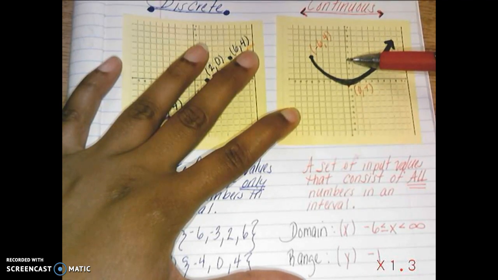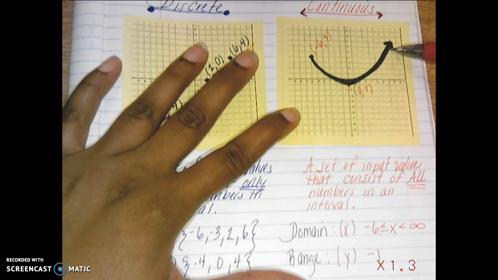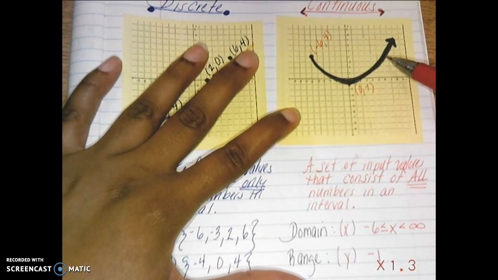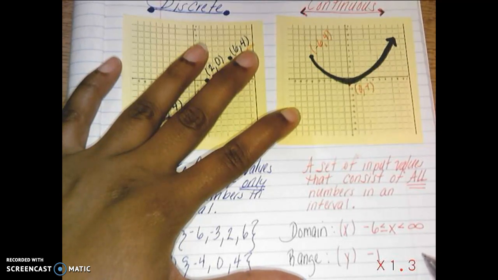But wait, we got an arrow. Not only do we continue to the right in terms of the domain, but we also continue going up in terms of the range. So for that reason only, this graph is going to continue to infinity and beyond.